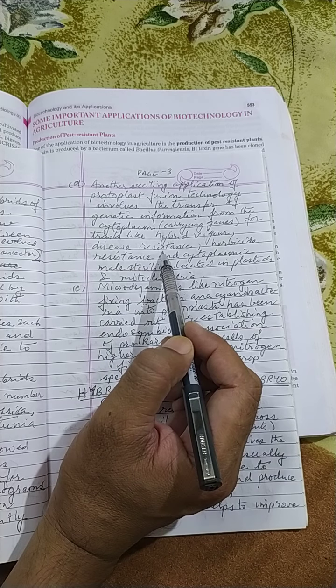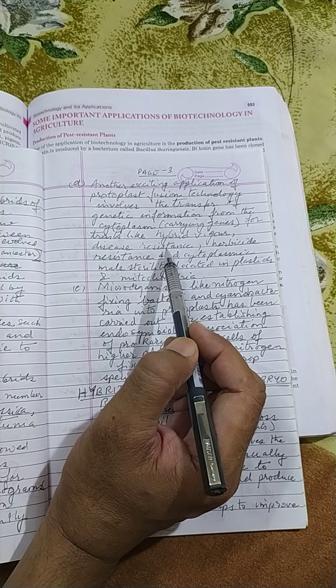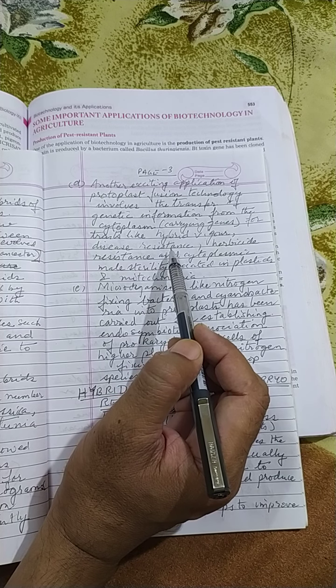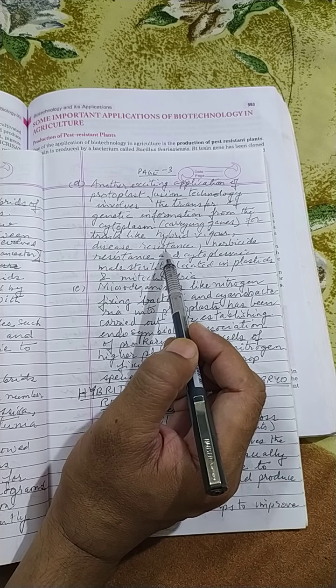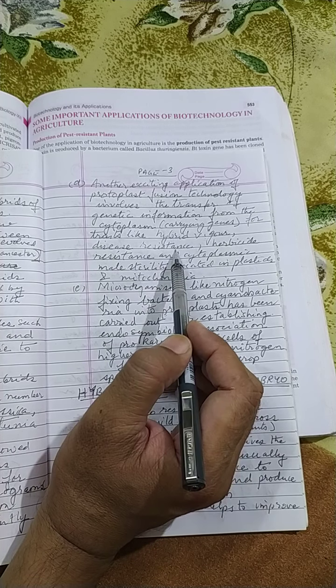Disease resistance is another trait that can be transferred.